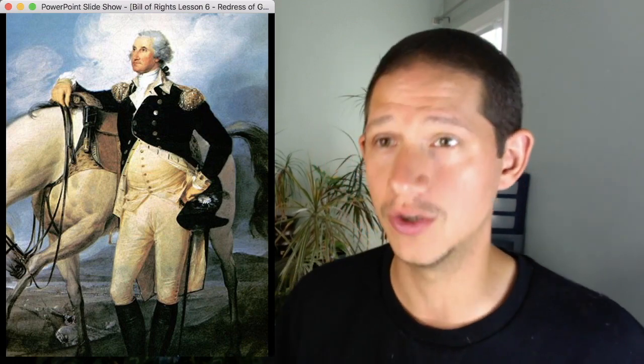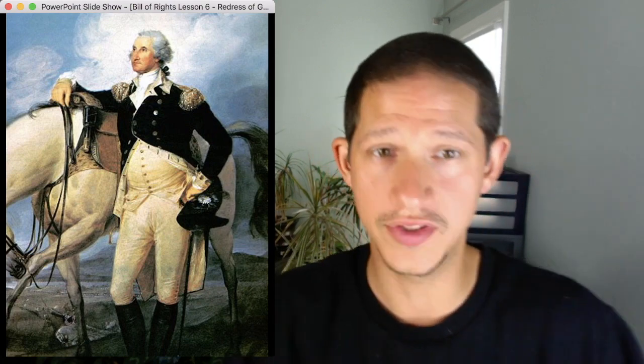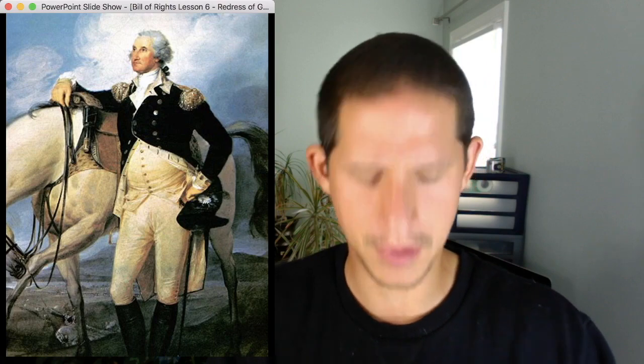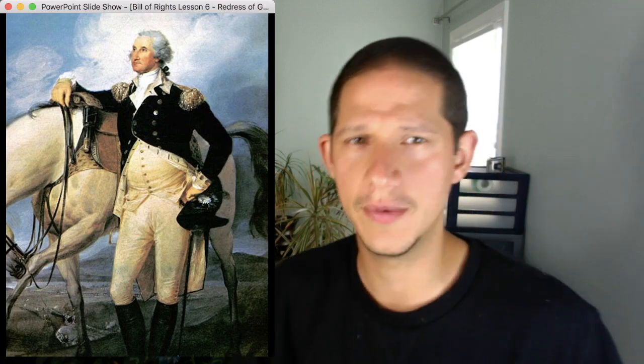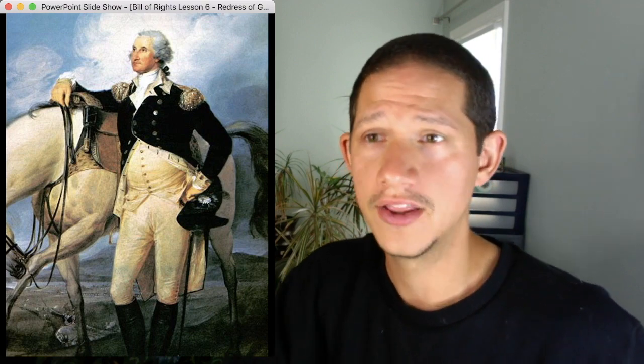Many of you probably know George Washington would go on to become the first president of the United States of America under the American Constitution. Now, there is a little bit of history before that happens, but we'll get into that later. But he would ultimately, the general of the Continental Army, later become the first president.